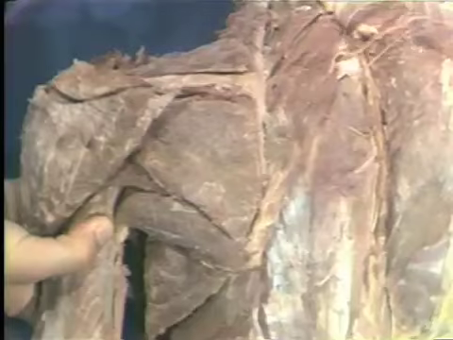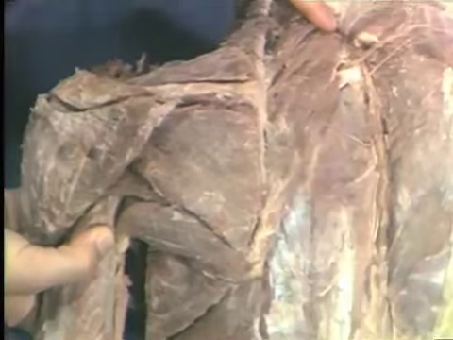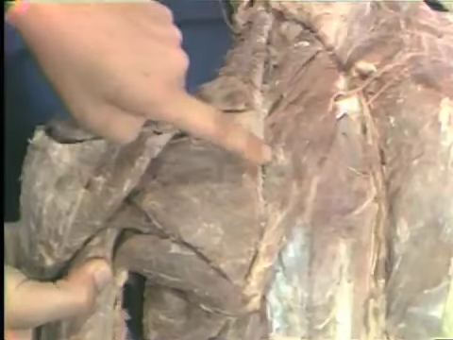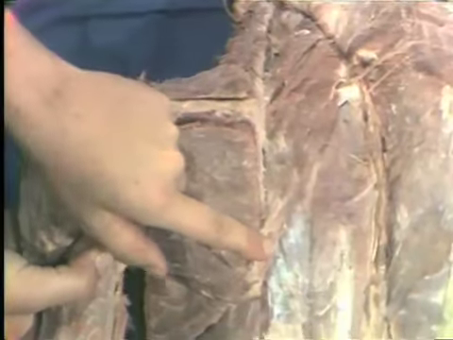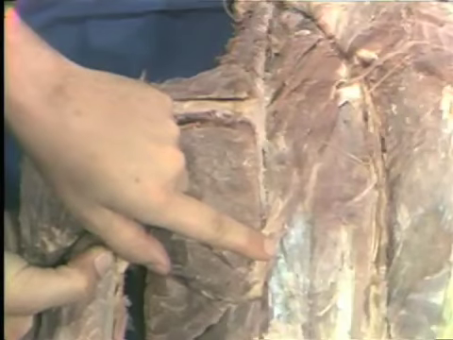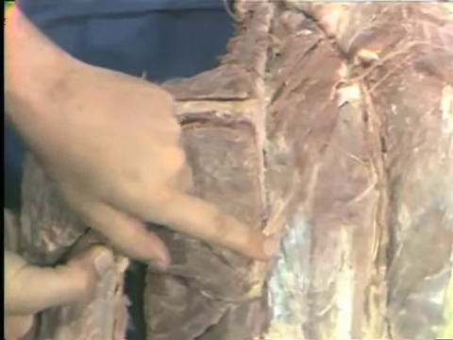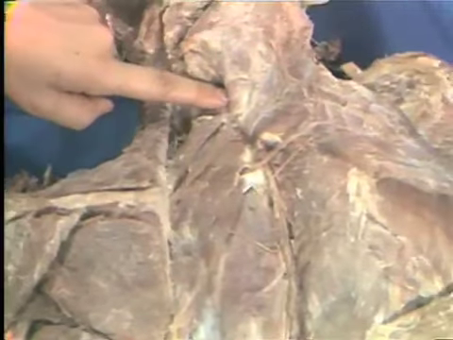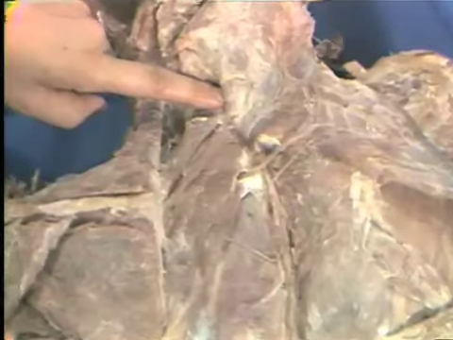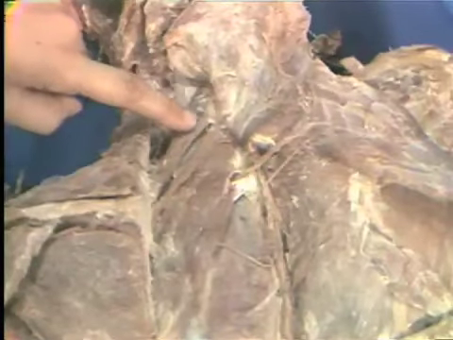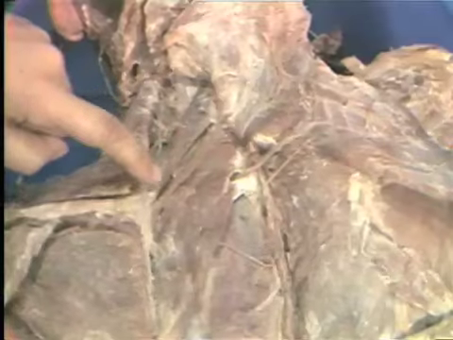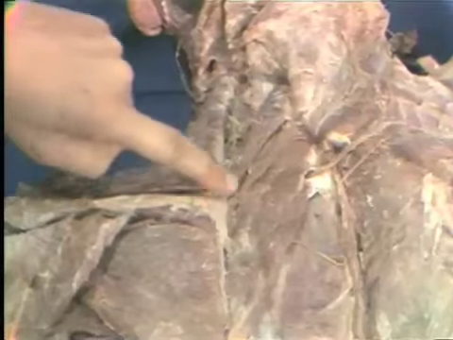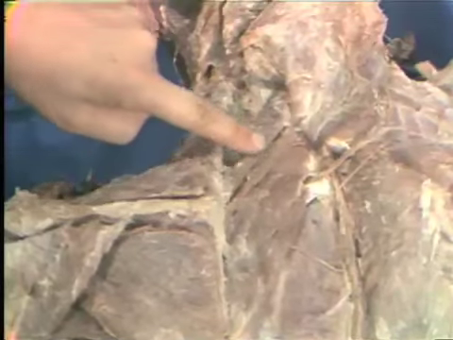The rhomboid major muscle arises from the spines of the 2nd through 5th thoracic vertebrae and inserts along this portion of the vertebral border. Immediately above it is a smaller muscle that arises about 1 or 2 segments above this, so at about the spines of C7 to thoracic 1. And this muscle fiber group passes down to the vertebral border and attaches to it at the base of the spine. This is the rhomboid minor.